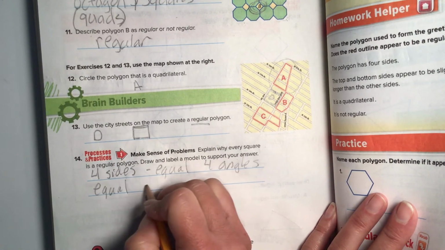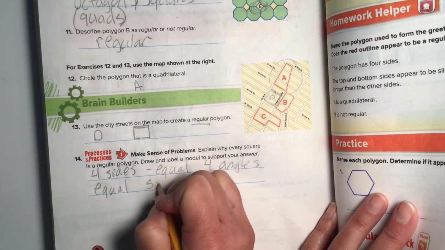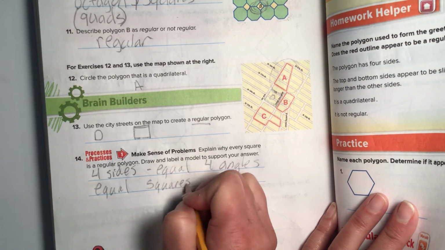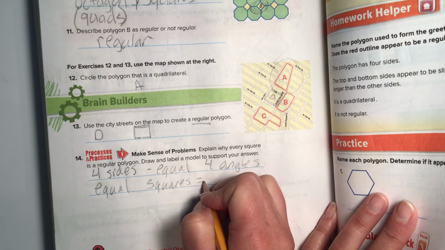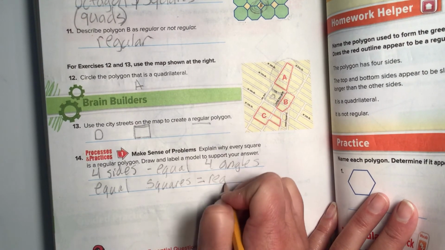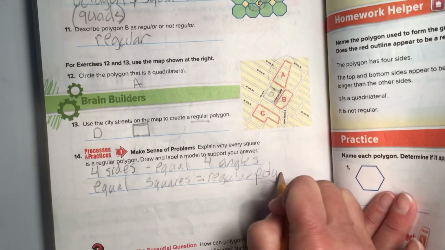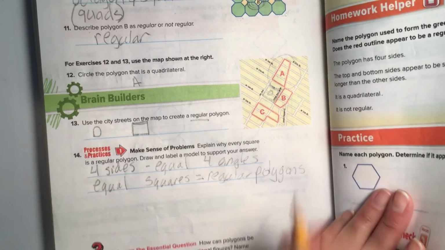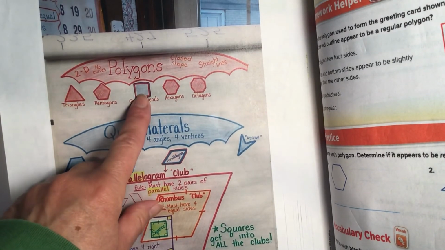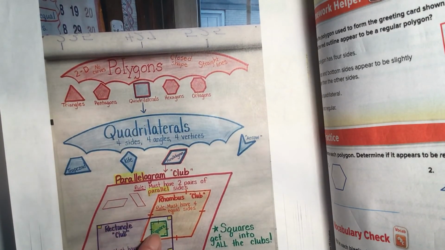So all squares are regular polygons. All squares are also quadrilaterals.